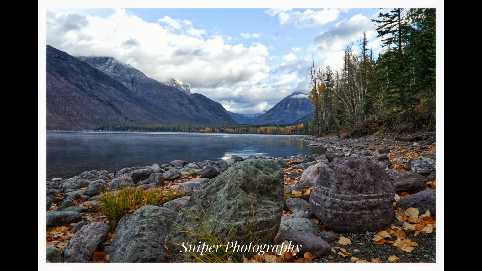It just makes your images a whole lot more interesting, and you're helping the person who's looking at your photographs where to train their eye, where their eye is going to start and where it's going to finish in your image. So I love shooting foregrounds.